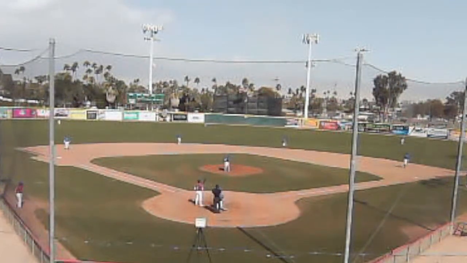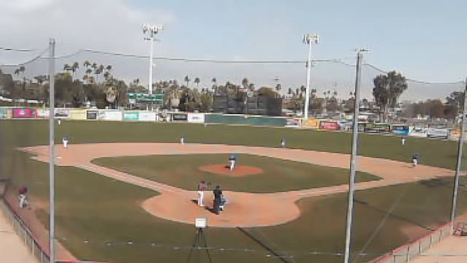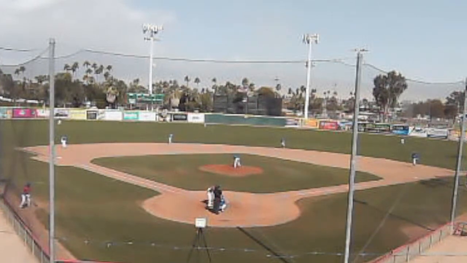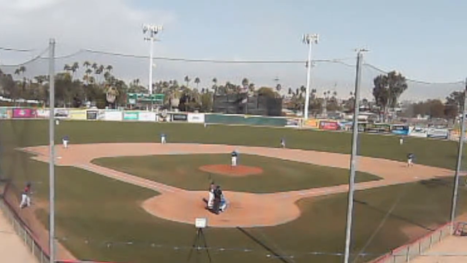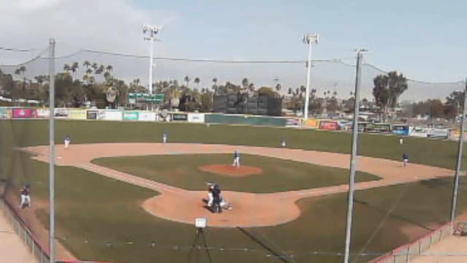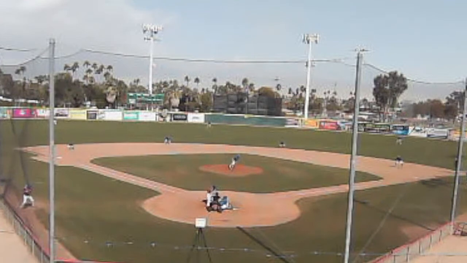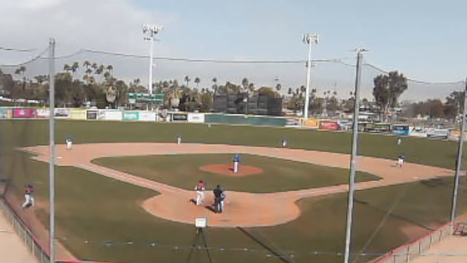Middle of the lineup due up for the A's. Carnazzo, Padilla, and Barron, the 5, 6, and 7 hitters, as Alexander Ford gets back to work for the Blue Sox. Working from the windup, the 1-0 on the outside corner, strike one.